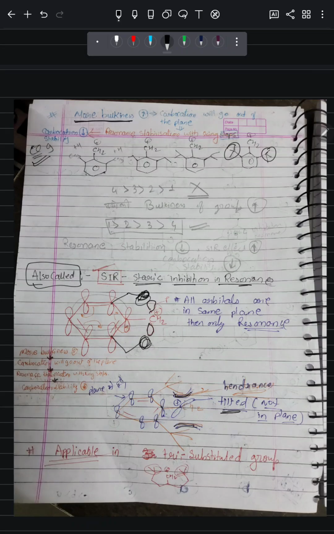So the stability order of these molecules will be first, second, third and fourth, not the other way around.